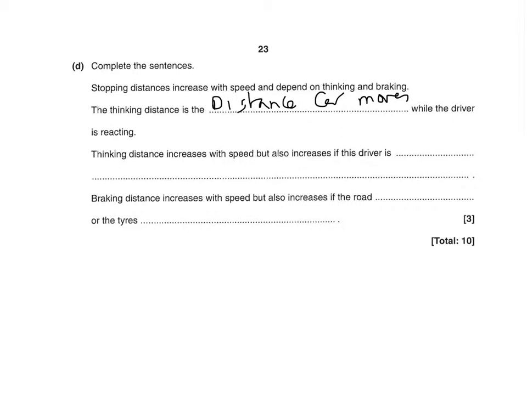So you get 1 mark for saying that one, 1 mark for getting an answer for, so tired, drunk, distracted for here, and 1 mark for getting both of these. You have to have both of those for the third mark. So either wet or muddy or icy there, and saying that the tyres are bald there.